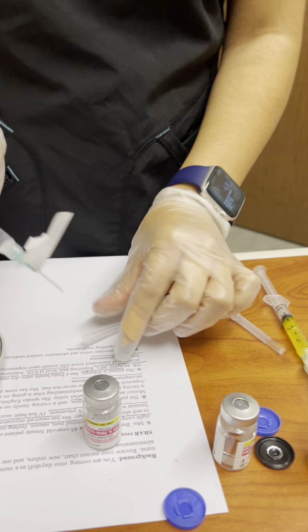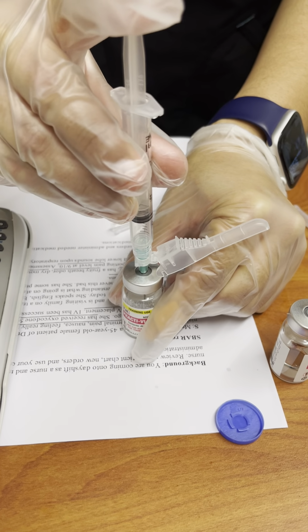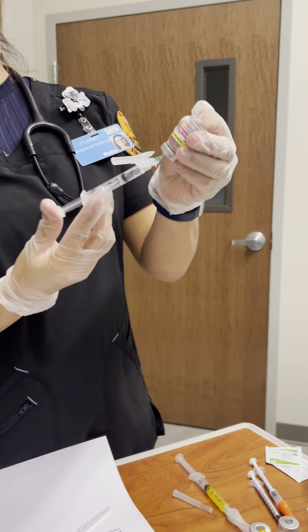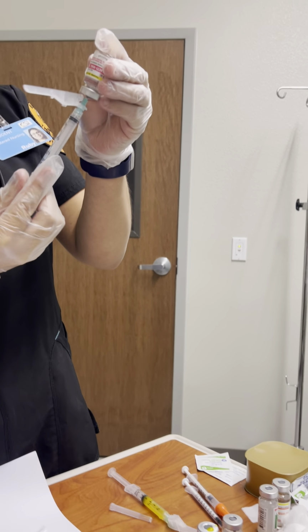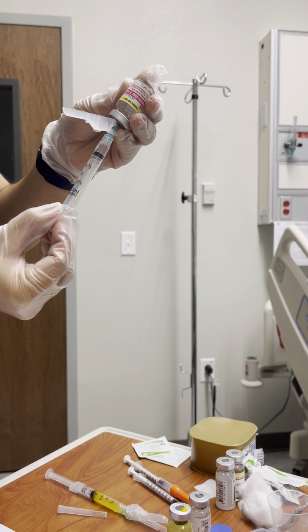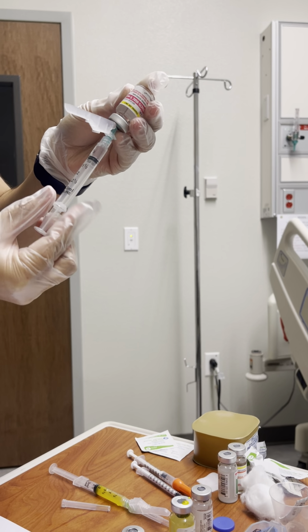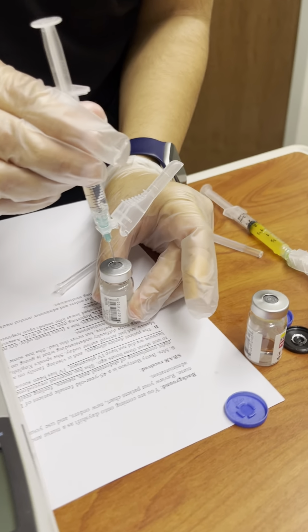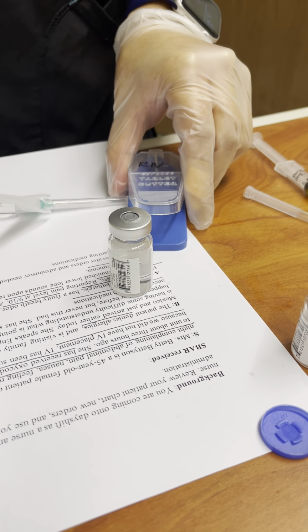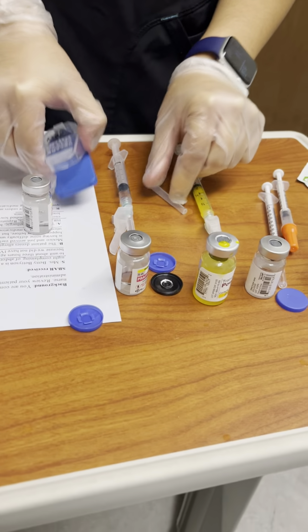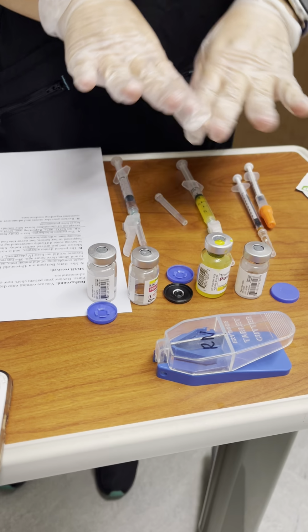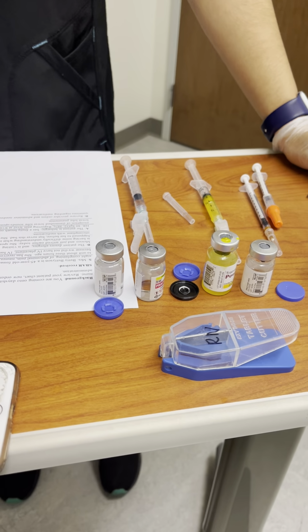Okay. And then I'm gonna go ahead and draw 0.8. Okay. Then we're gonna do the same. Be careful not to poke ourselves. Now that I'm done preparing the medication, I'm gonna label all the multi-dose vials according to facility policy.